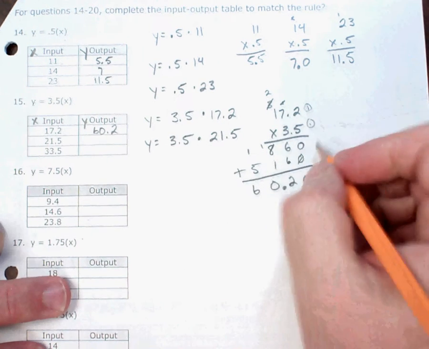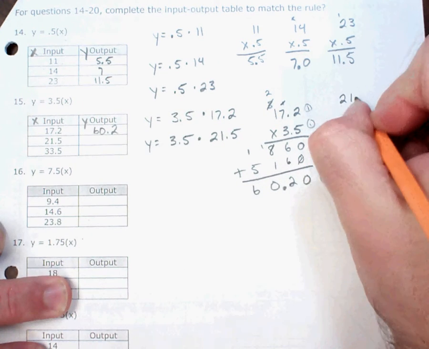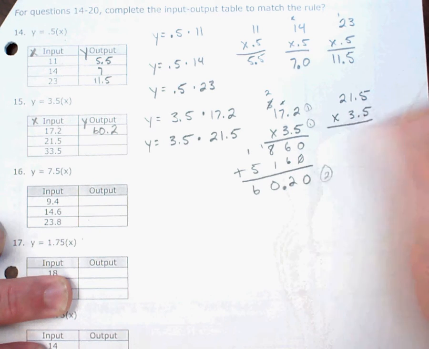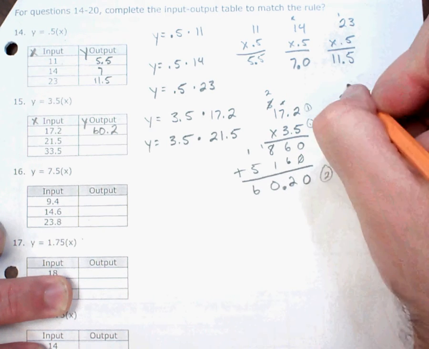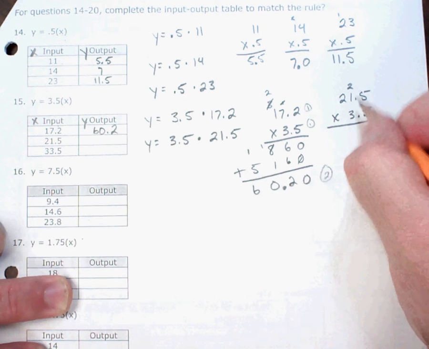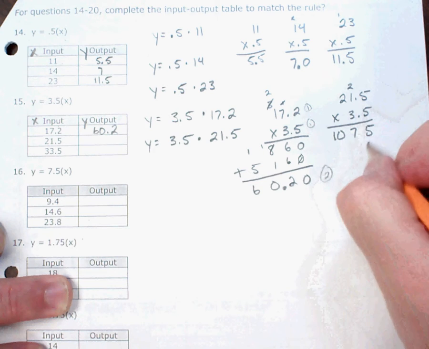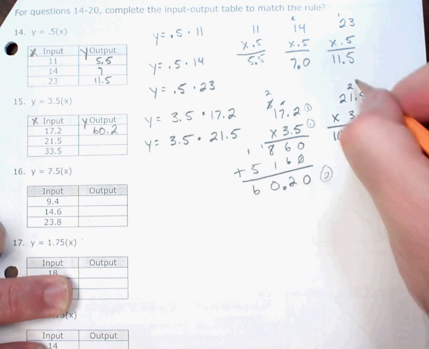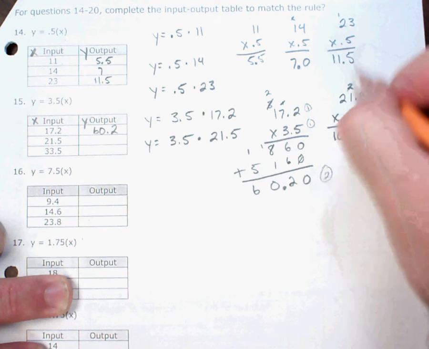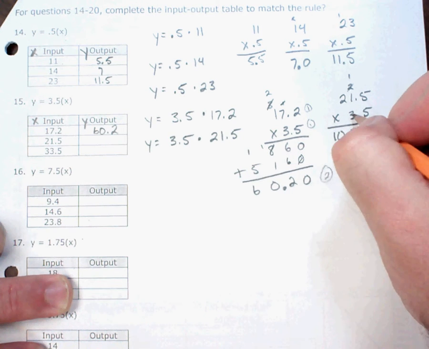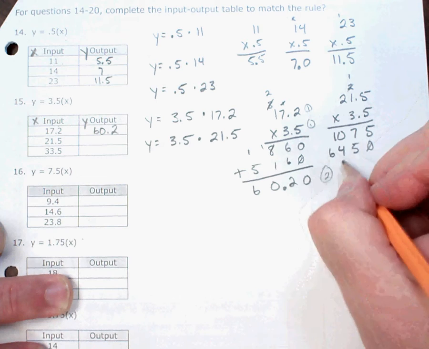So once again, set up my multiplication problem. 21.5 times 3.5. 5 times 5, 25. Carry my 2. 5 times 1 is 5, plus 2 is 7. 5 times 2 is 10. Placeholder. 3 times 5 is 15. Carry my 1. 3 times 1 is 3, plus 1 is 4. 3 times 2 is 6.